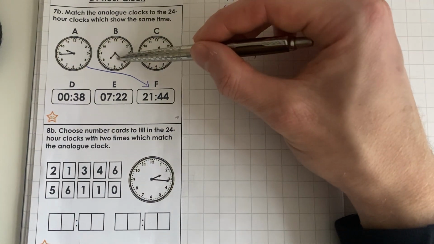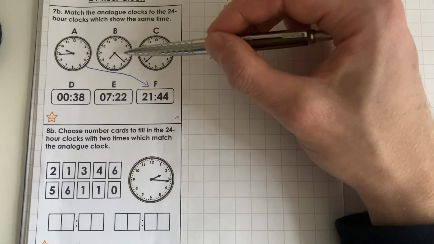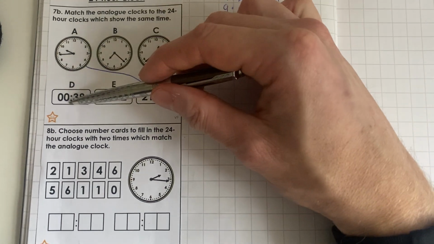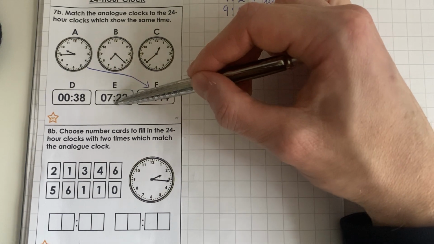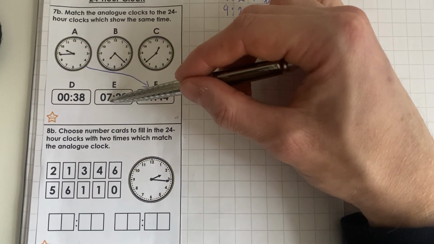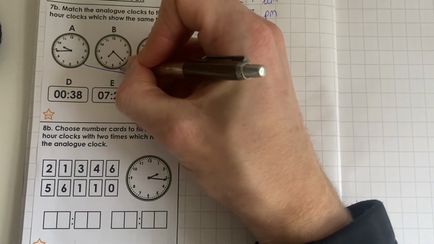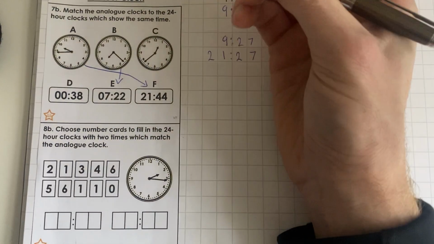Now we look at B. This is past the hour of 7. We've got a 7 there, but we haven't got a 7 there. And even if we added 12 onto the 7, that would give us 19. So we know that this time here is in the morning. So B and E match.